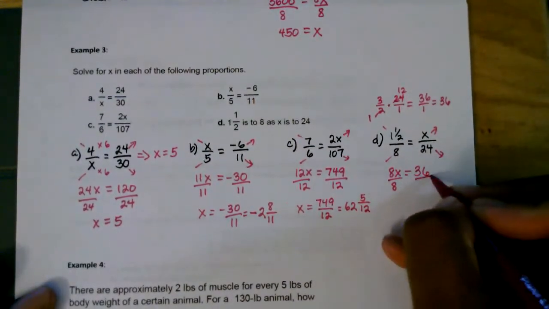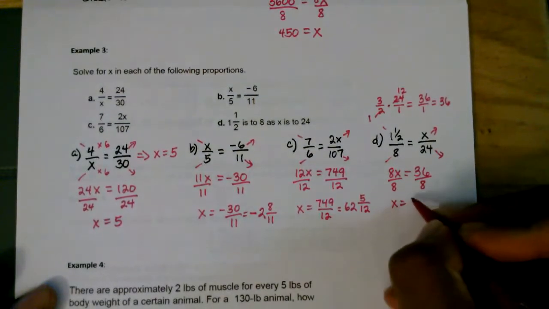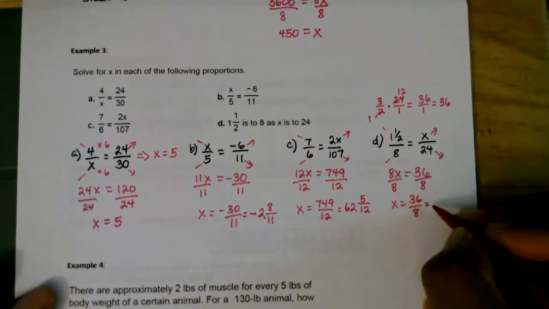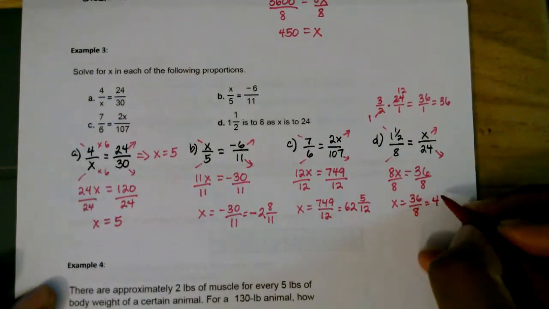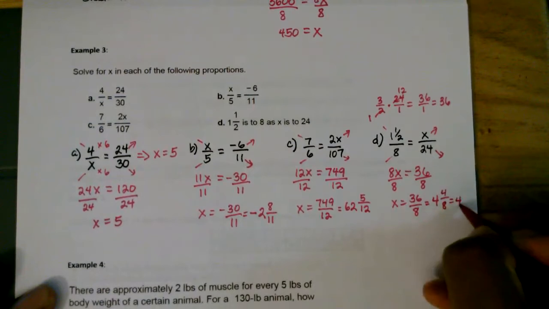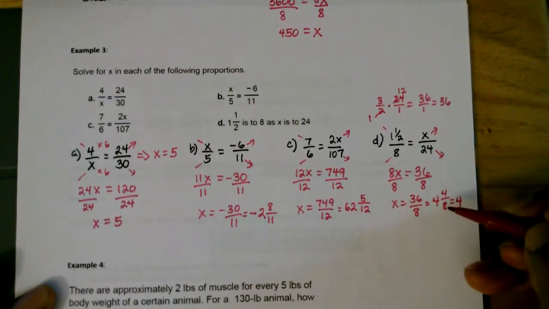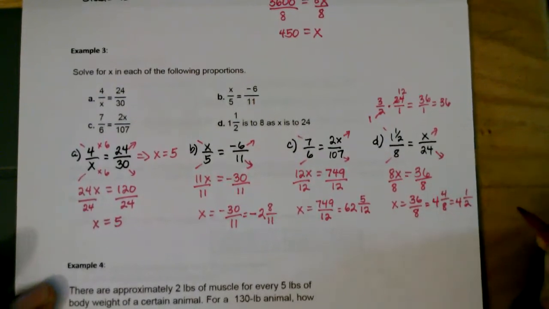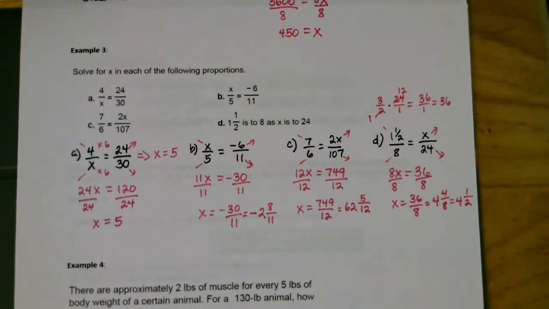And then divide both sides by 8. You'll get x is equal to, I can write this as 36 over 8, and then divide 8 into 36, that would go 4 times with 4 left over. So it'd be 4 and 4/8. But I can reduce 4 and 4/8 by dividing the numerator and the denominator by 4. 4 goes into itself 1 time, and 4 goes into 8 2 times. So it ends up being 4.5, which is what x is. So sometimes you have to write your answer in simplest form.